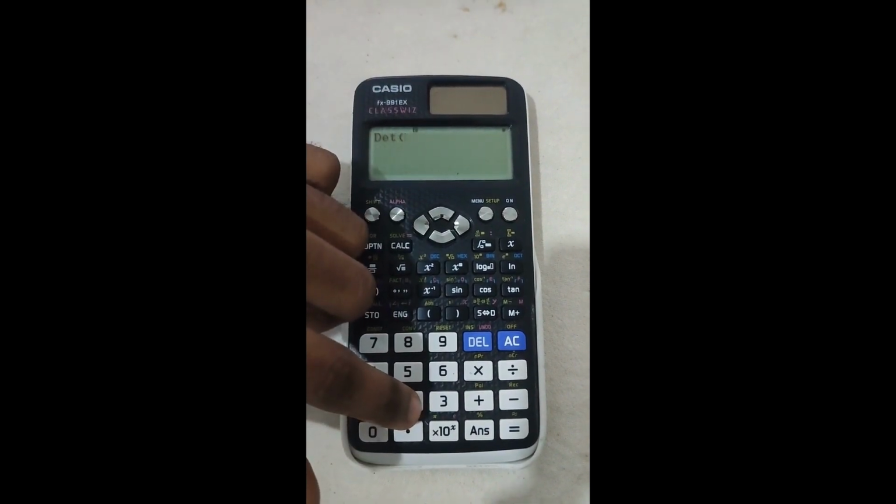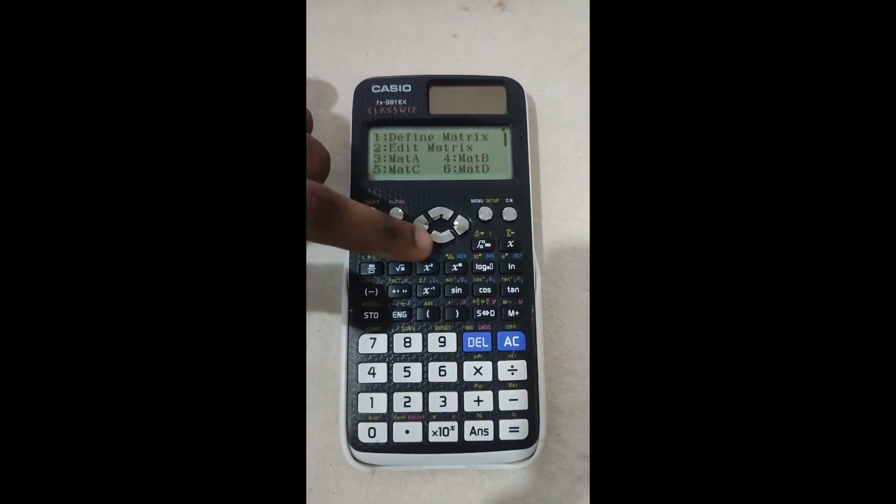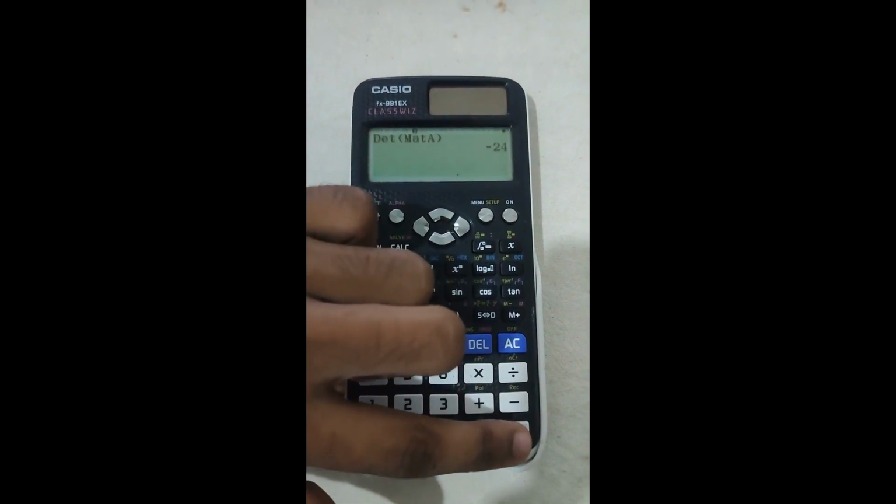See how easy it is to get the determinant. When you use any method to calculate the determinant or inverse or other operation, you can confirm it using the calculator.